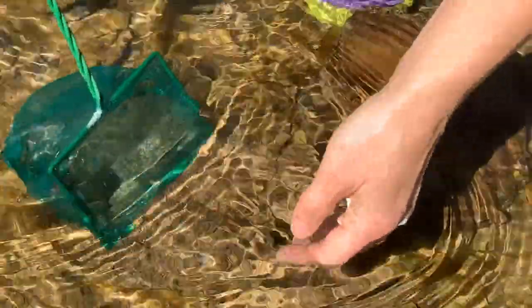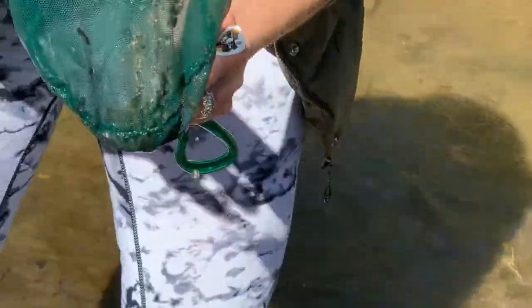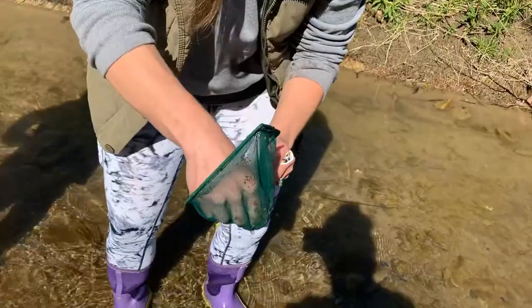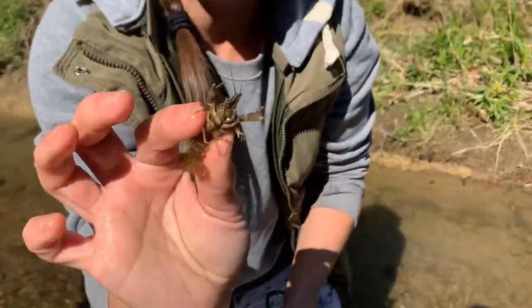And actually under this one here, there's a little crayfish. So the way that we get a crayfish, they swim backwards. So I put the net behind it and hopefully I can scare it right into the net. Whoa! And here, that's awesome. And then we can actually get the crayfish up. Again, it kind of goes backwards. You can see the way that its body is.